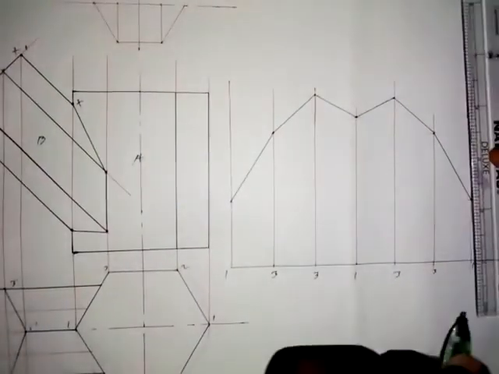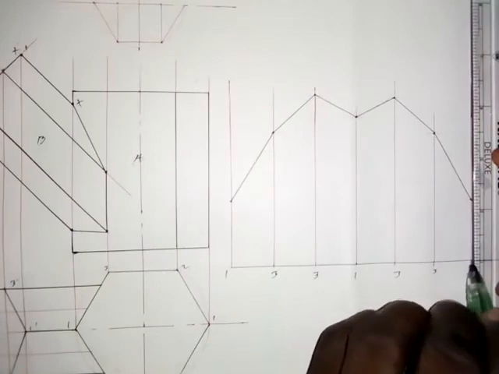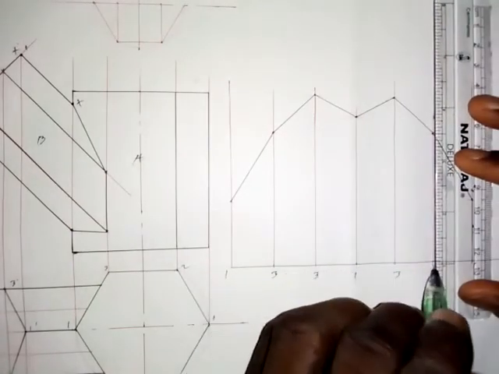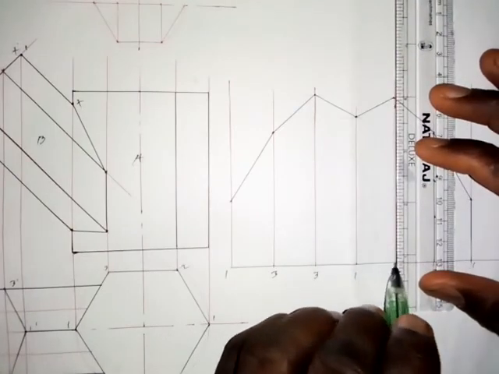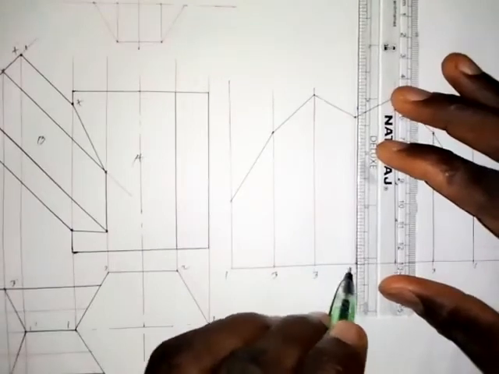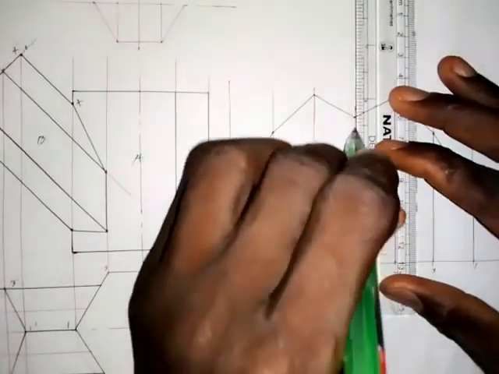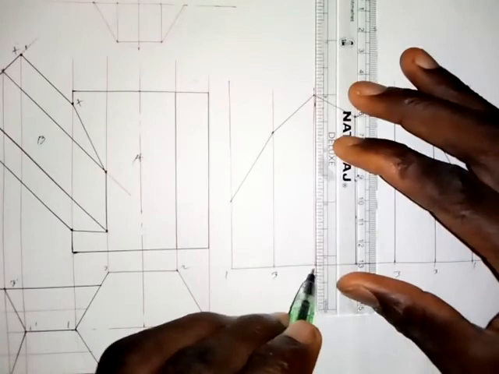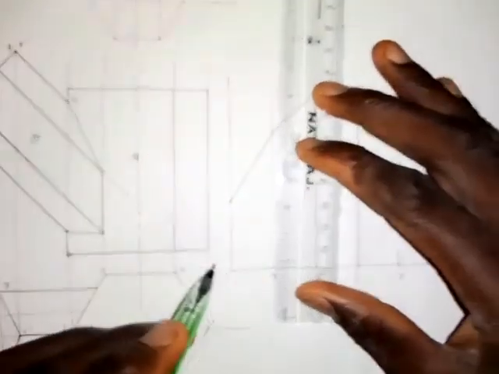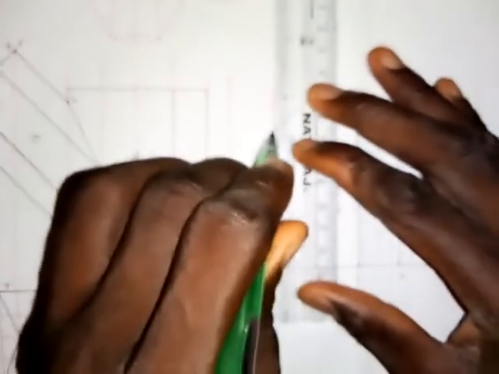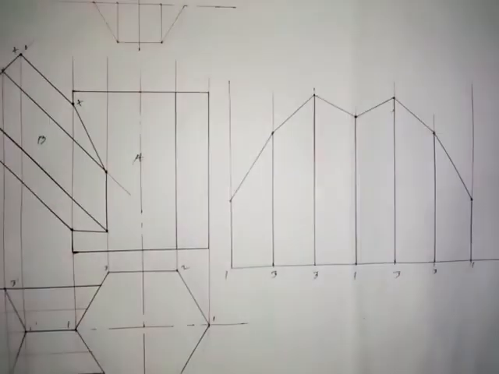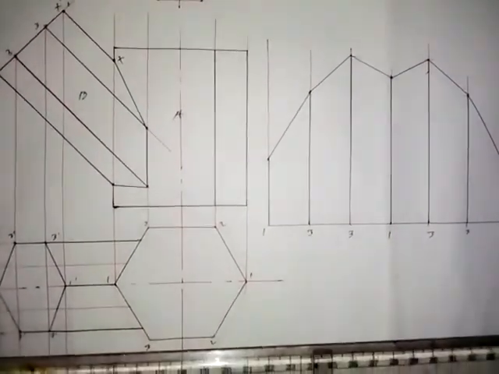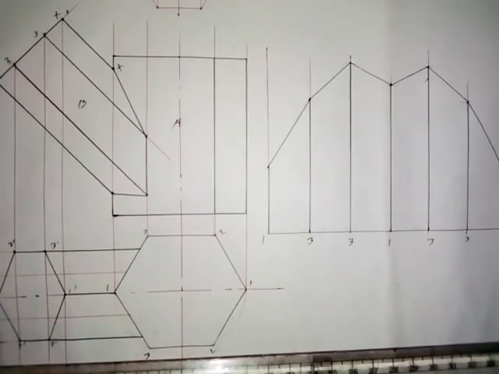Alright, so then all these lines are the corners, or the edges, on the front elevation of the penetrating hexagonal prism. So we have to make them thick, and that's what I'm doing here, using my black pen to bring out the visible edges. Okay. Alright, so this is the surface development that we're asked to produce. So it's as simple as I've done it here. I've answered all the 3 questions.